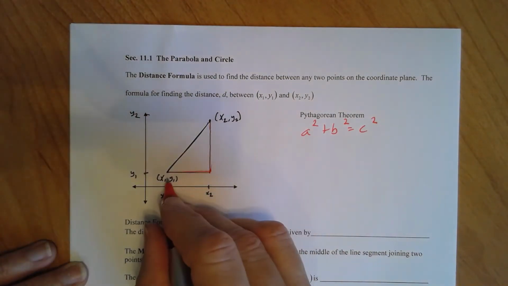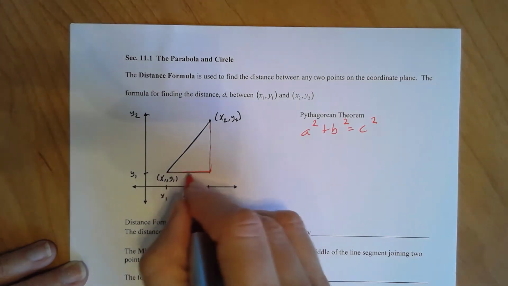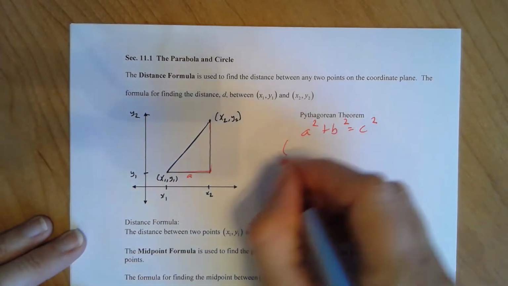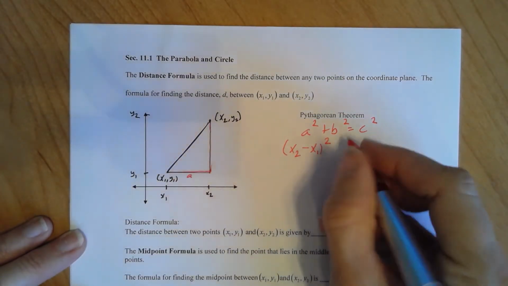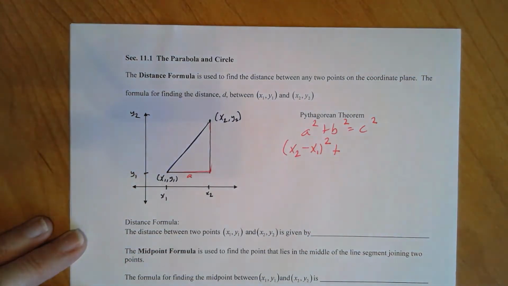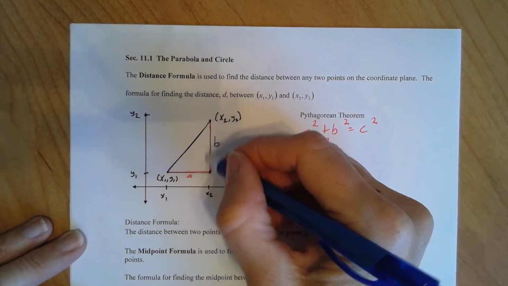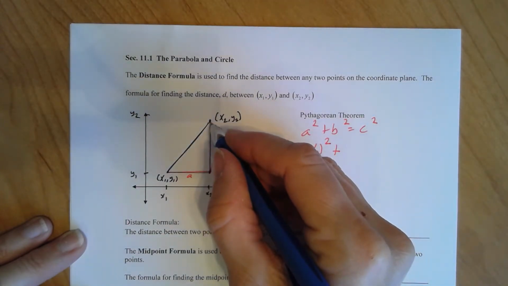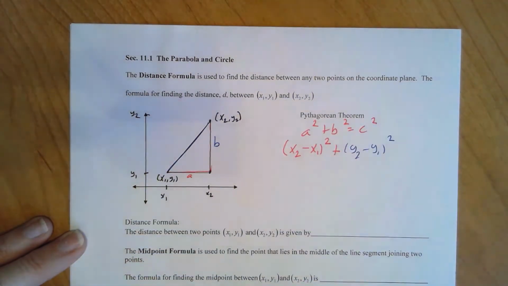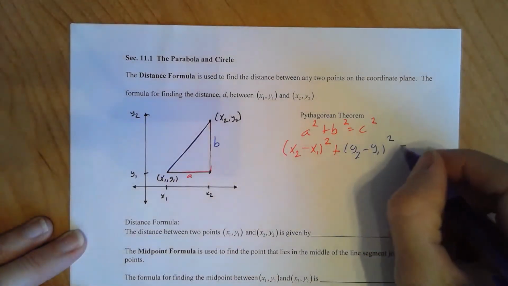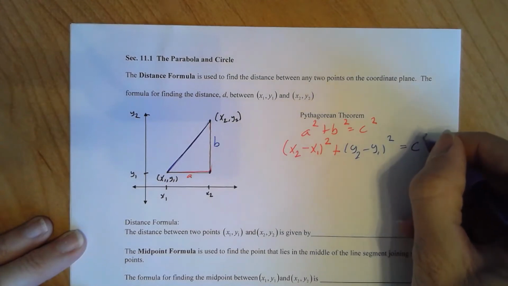So if this is my A, if this is x1 and this is x2, how would I find the distance from there to there? Well, that's just going to be x2 minus x1. But I still have to square that piece. Plus, when you talk about your B, you're going from this point to this point, so we're changing the y's. So what's that going to look like? y2 minus y1 quantity squared equals, and then you want to know your C. And this is the piece we're trying to find, so we'll leave it as C squared.